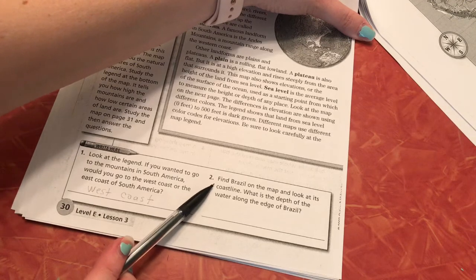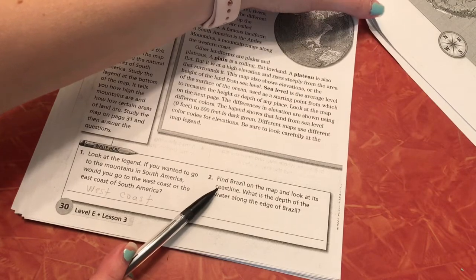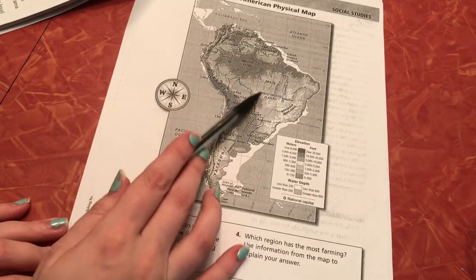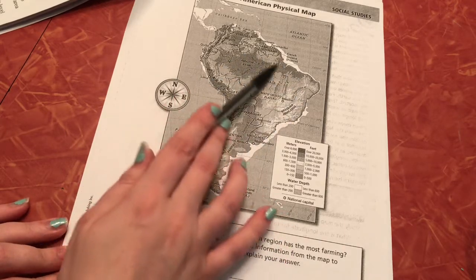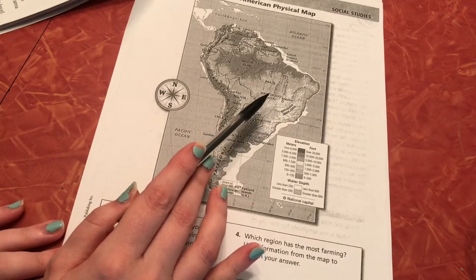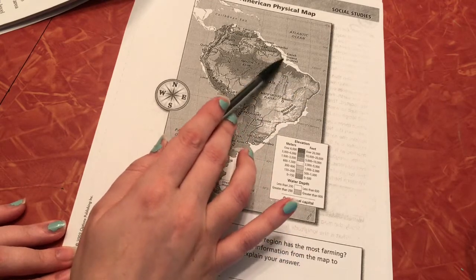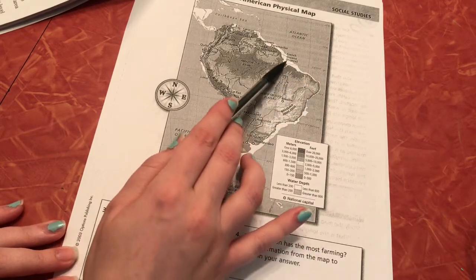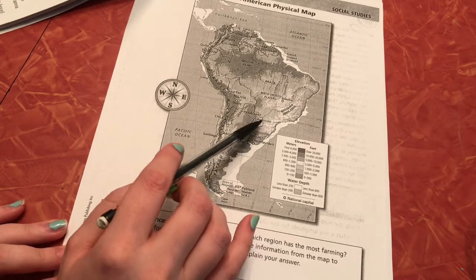Number 2. Find Brazil on the map and look at its coastline. What is the depth of the water along the edge of Brazil? So it wants us to look at Brazil. Let's take a look here. Okay, this whole area right here is Brazil. It's a big area in South America. It says, look at its coastline. So here's the coastline. Coastline means it's the edge of the continent that's touching the ocean. What is the depth of the water along the edge of Brazil?